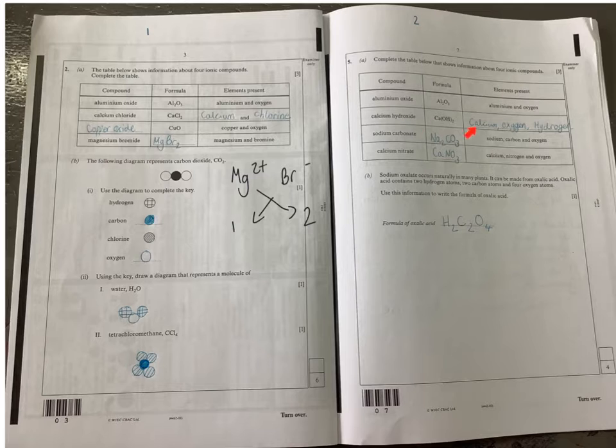Next question, same kind of thing, elements present, calcium, oxygen, hydrogen. Again, using the crisscross method, so sodium is Na+, carbonate is CO3 2−. Okay, remember that this 3 here actually has nothing to do with what's going on. You're just focusing on the ions, the charges. So cross it over, be 1, cross it over, be 2. So Na2CO3. Okay, so you keep the 3.